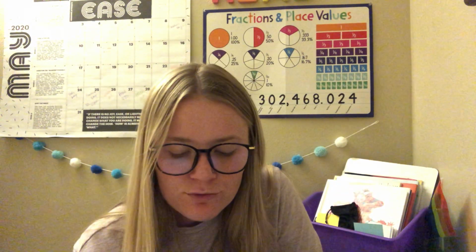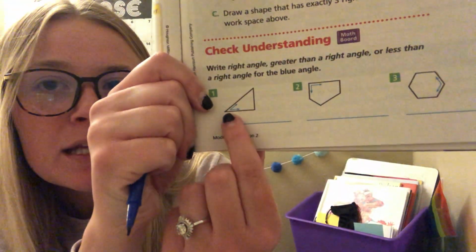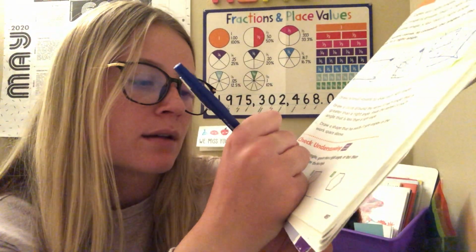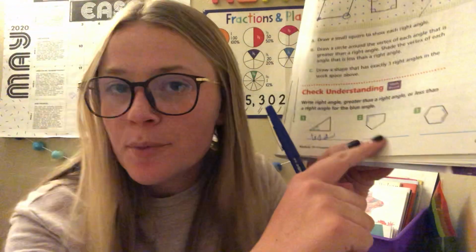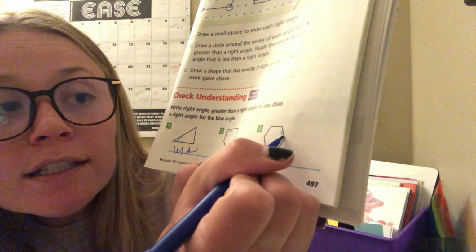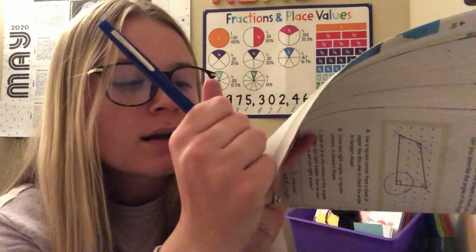The check understanding says right angle, greater than right angle, or less than a right angle for the blue angle. So number 1, which part are we focusing on? This little tiny guy right there. That is going to be less than a right angle. Number 2, that is a perfect square. That is a right angle. Number 3, this one right here, that is so big. That is greater than a right angle. So it goes less, right angle, greater for number 1, 2, and 3.